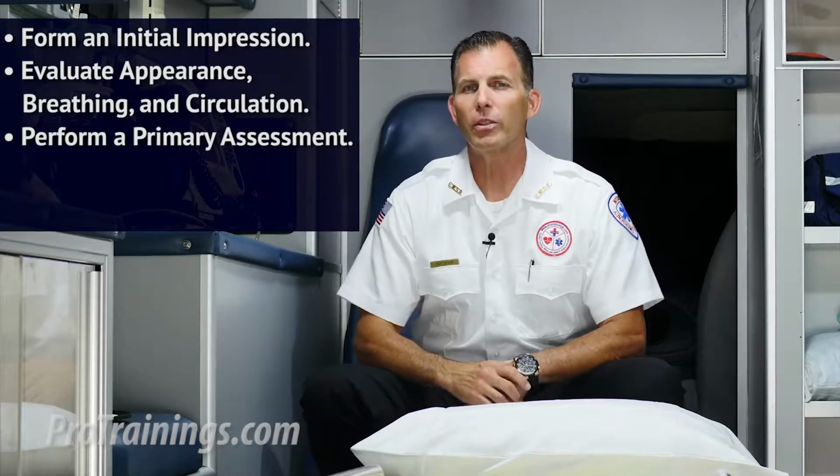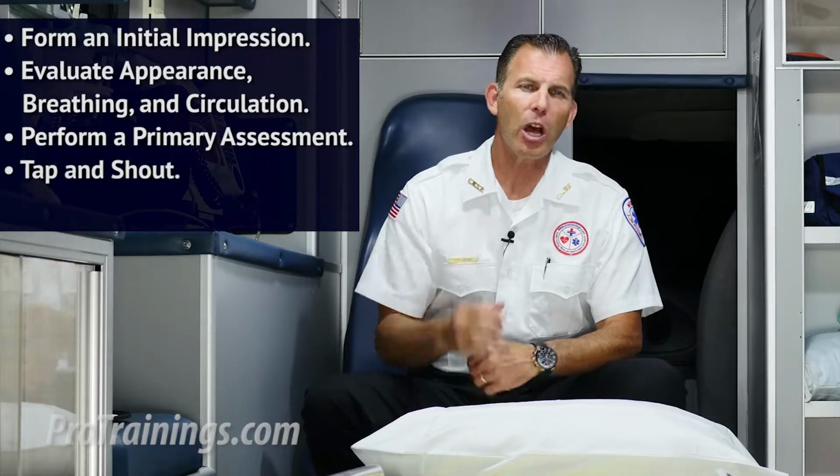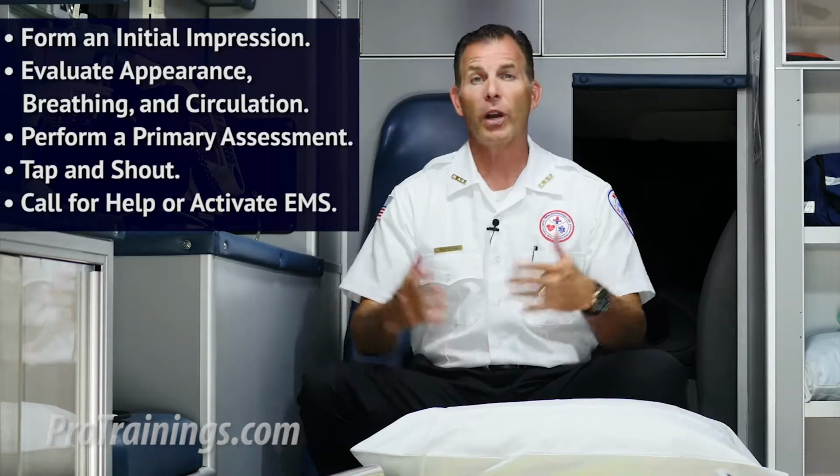Perform a primary assessment. If when tapping and shouting to the patient we find that the child is unresponsive, we would call for help or activate the emergency response system. Next, we would check for a pulse and signs of breathing. If there isn't any breathing, but the child has a pulse, we would provide rescue breathing at 1 breath every 3 seconds. And if there is no pulse, we would begin full CPR. Remember, if a child's heart rate is below 60 beats per minute with signs of poor perfusion, we begin chest compressions.